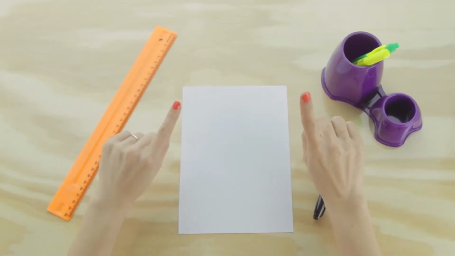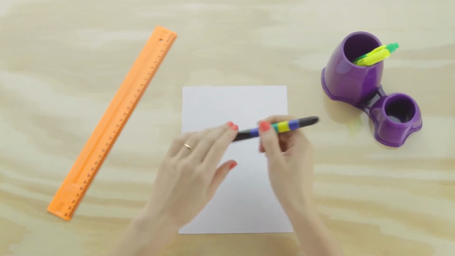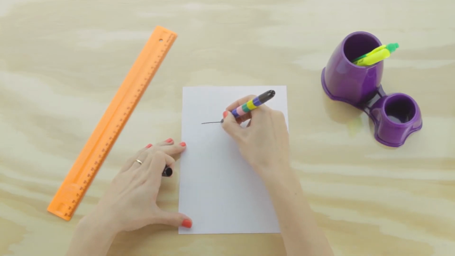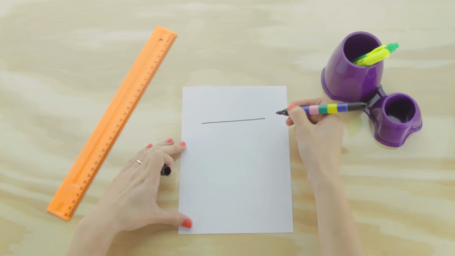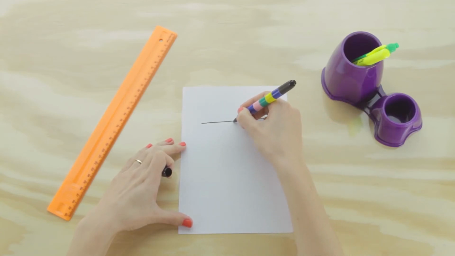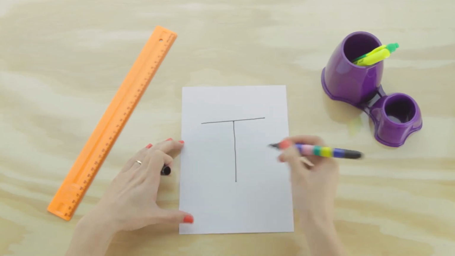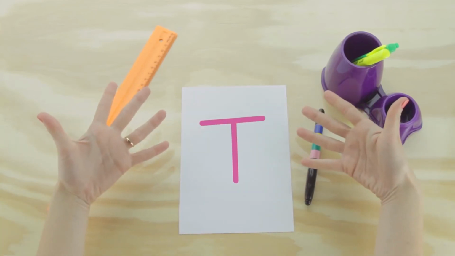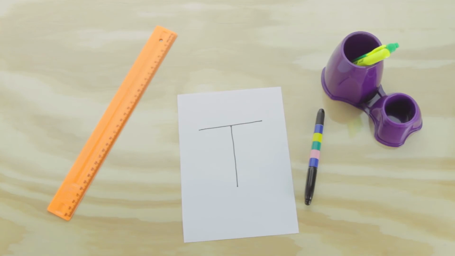Now we are going to make the last letter, the letter T. To make the letter T, draw a line like this. And now draw a line through the middle that goes down. See that? It's very easy. That's the letter T.